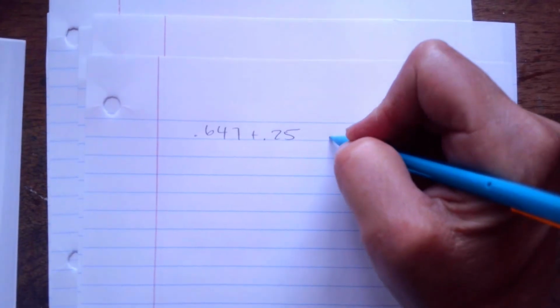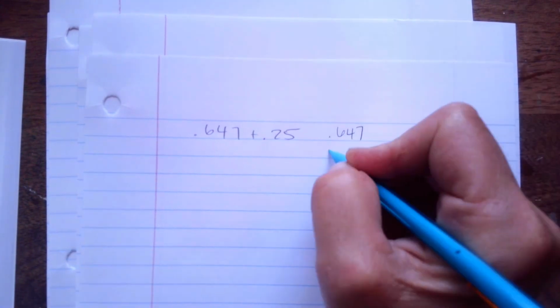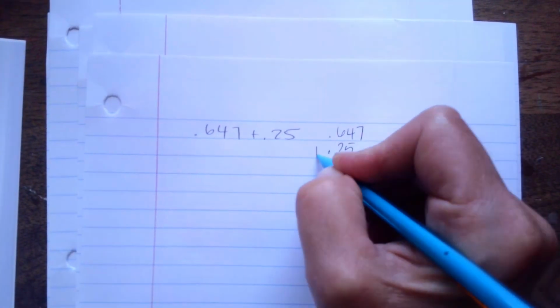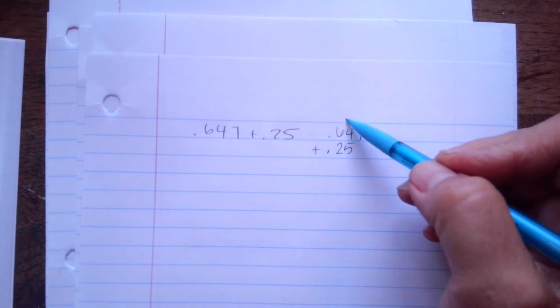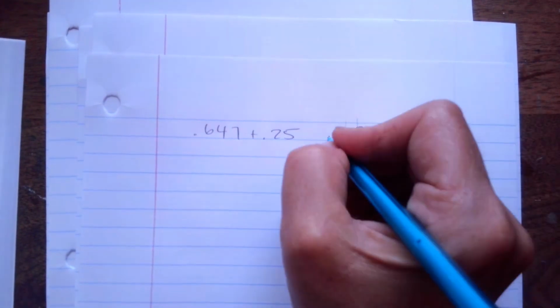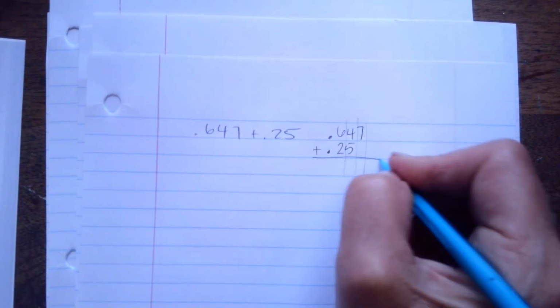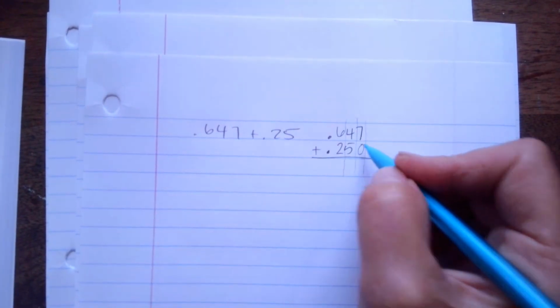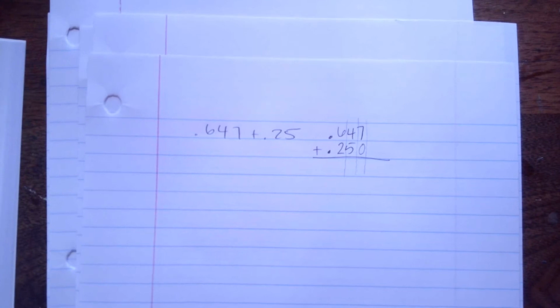So you're going to write 0.647, and then you're going to add it to 0.25. You're not lining up the digits. See how it's off? You're lining up the decimal. So the decimals have to be lined up. Then anywhere there's a hole, you put a 0, and now you just add it. So tell me what you get.